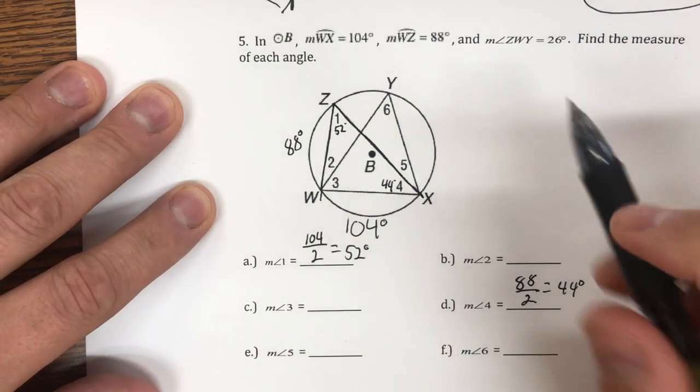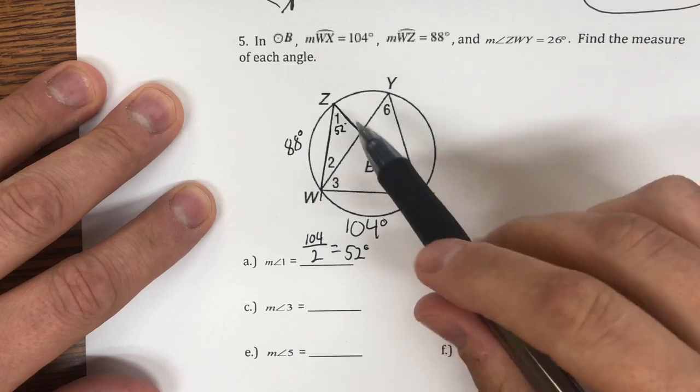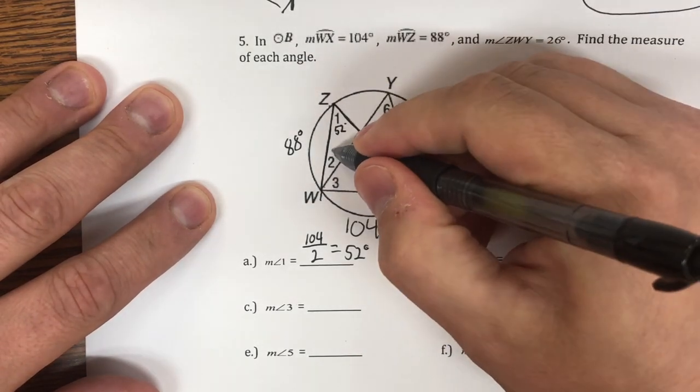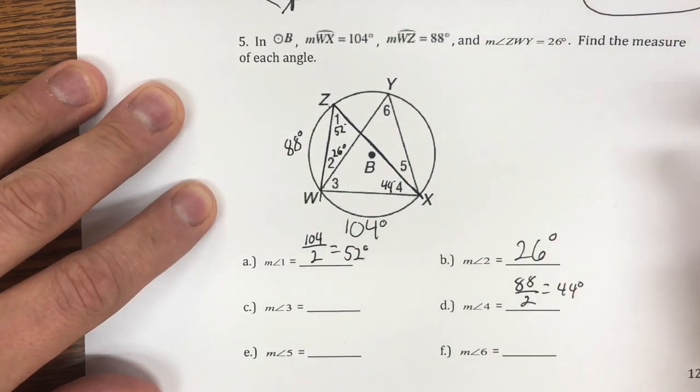All right, next thing I'm told is ZWY. That's an angle. Angle ZWY. So I'm going to trace it. Z to W to Y. Oh, that's angle 2. Angle 2 is 26 degrees. So that one was given to me. I'm done with that.